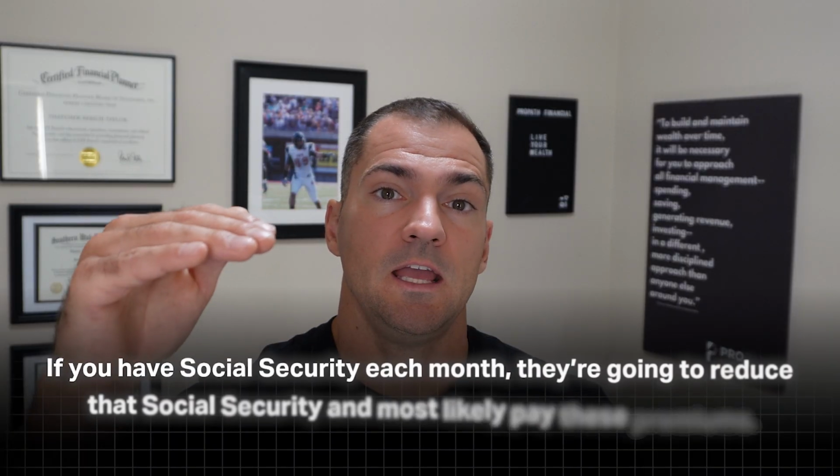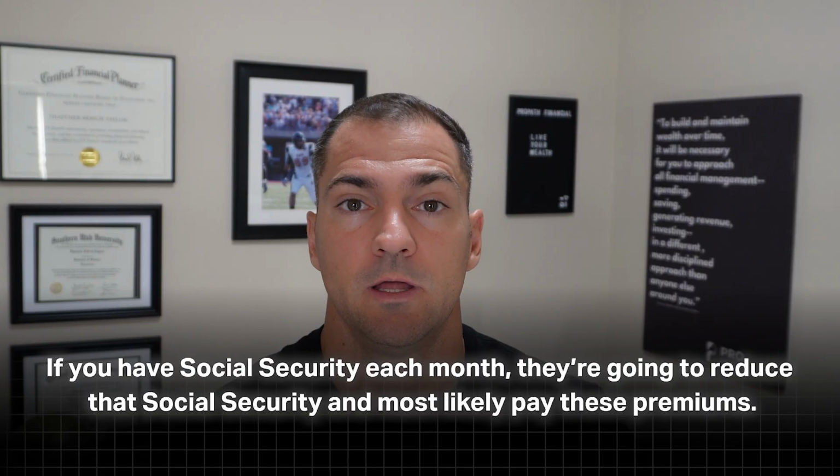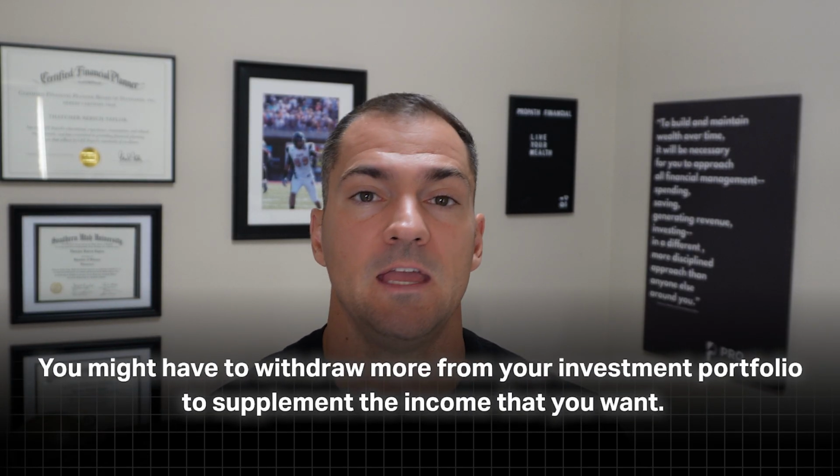And here's what this means in practice. If you have Social Security, each month they're going to reduce that Social Security to most likely pay these premiums. That's how most people do it. So that means you might have to withdraw more from your investment portfolio to supplement the income that you want.